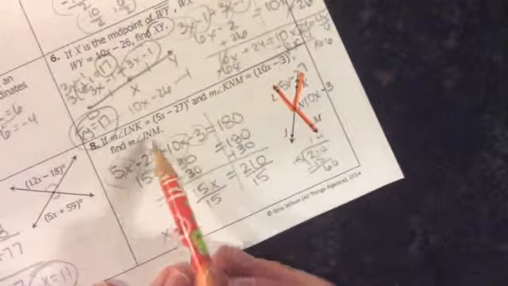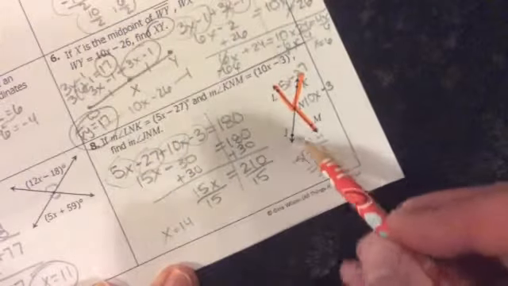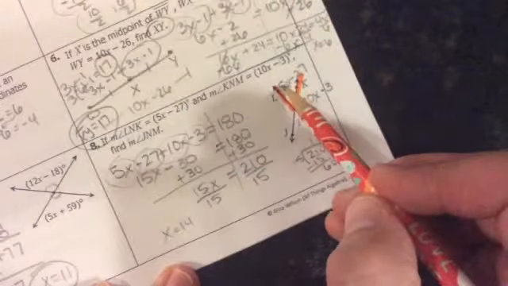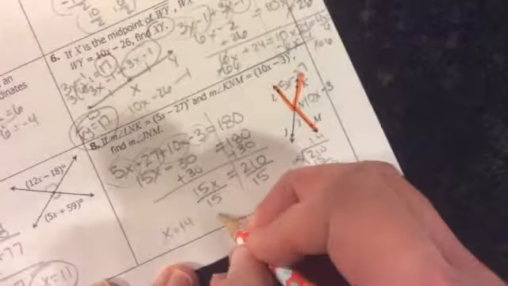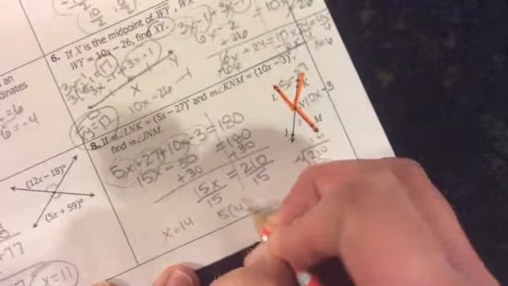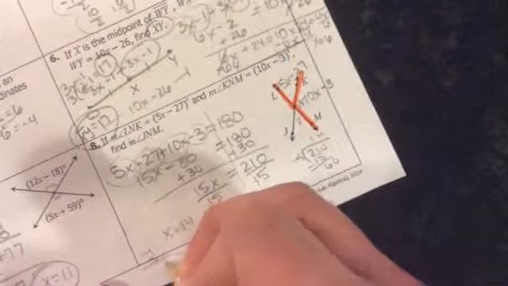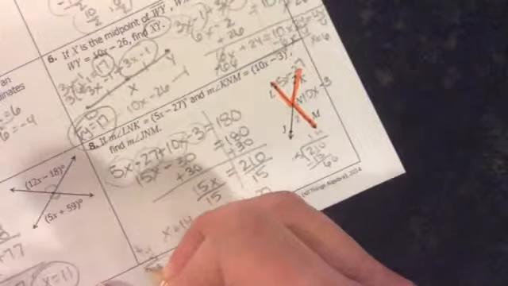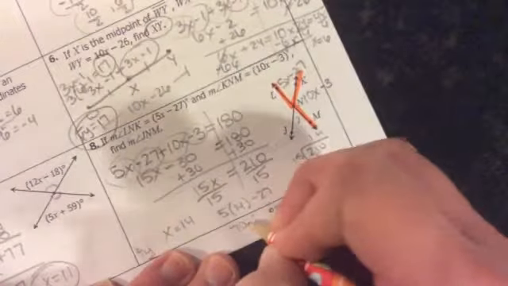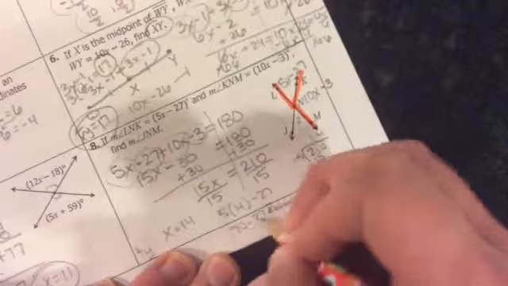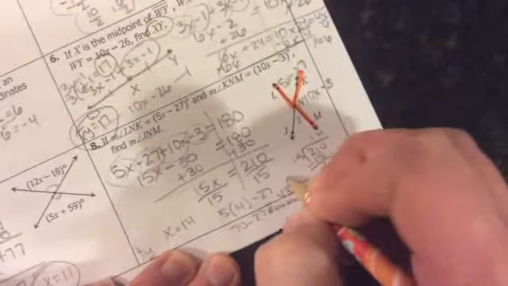But the problem is they want us to find J and M. Now J and M is this angle over here that's in question. What I have to do is plug in 14 there because they're congruent. So it's going to be 5 times 14 minus 27. 5 times 14, so it's going to be 70, take away 27, and that's going to get me 43 degrees.